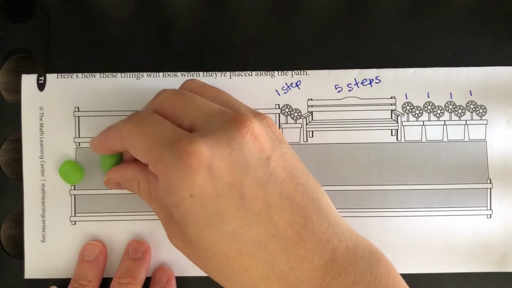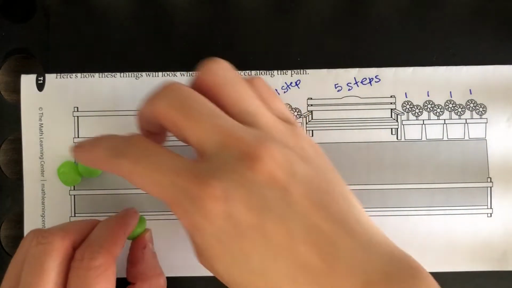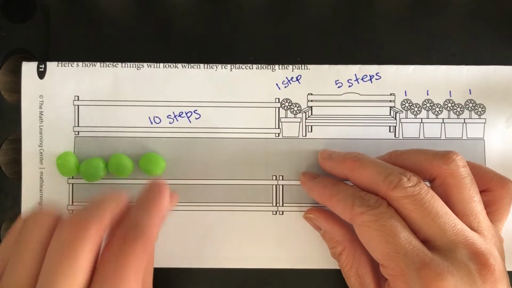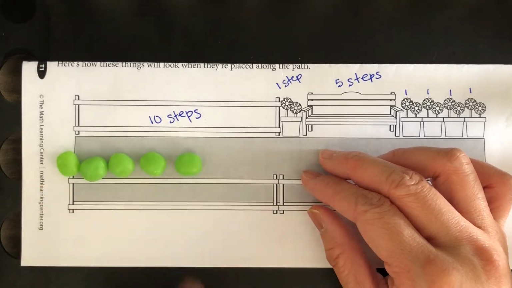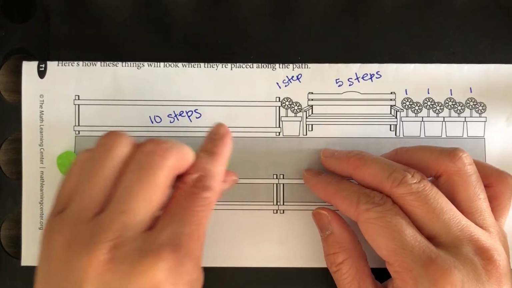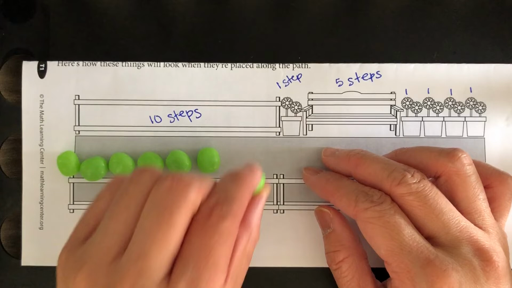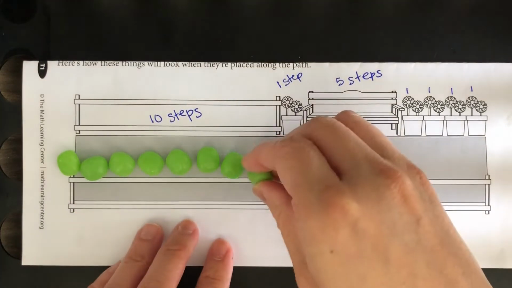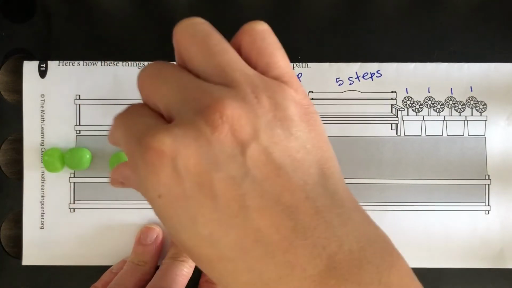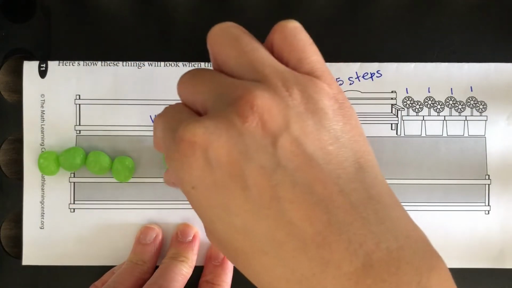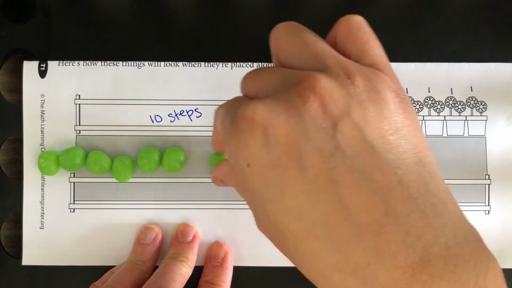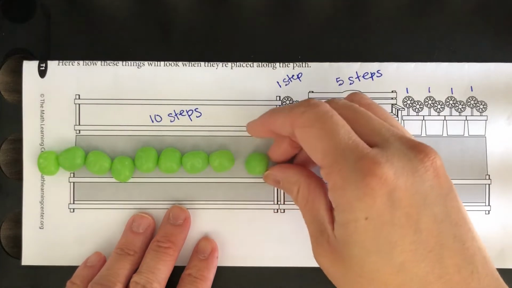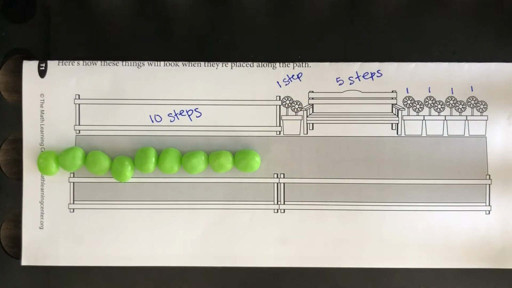1, 2, 3, 4, 5, 6, 7, 8. Squish these a little bit over so that way we can have more space. So we have 8, 9, and 10.